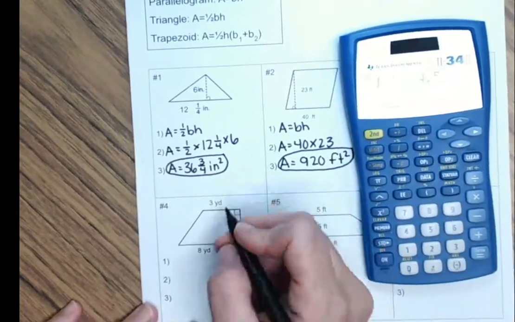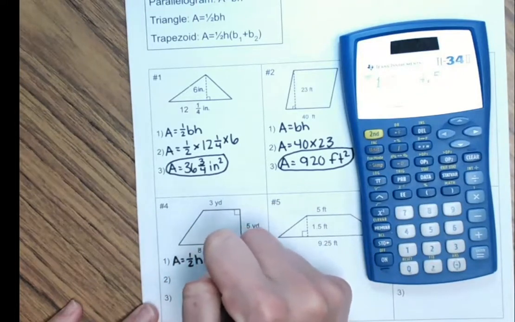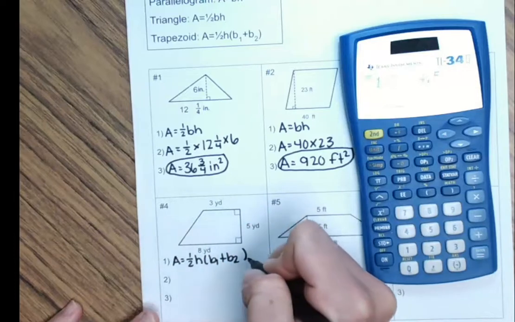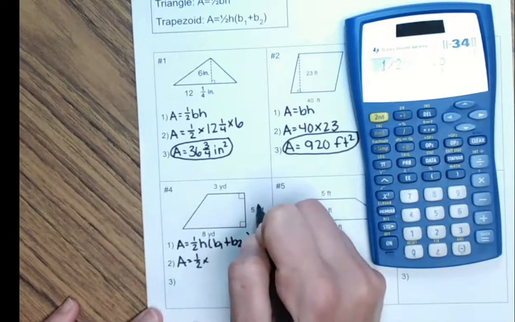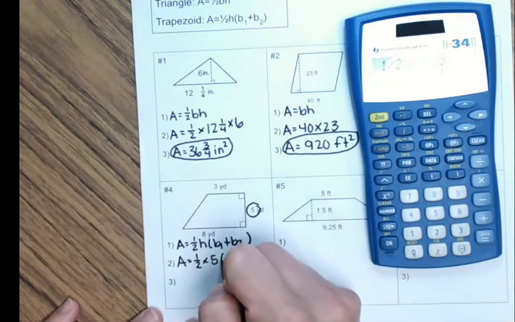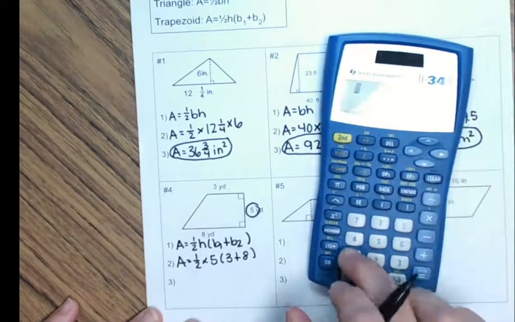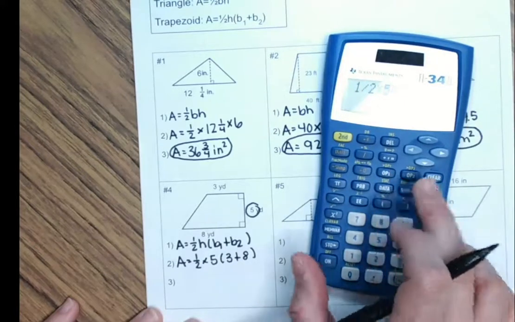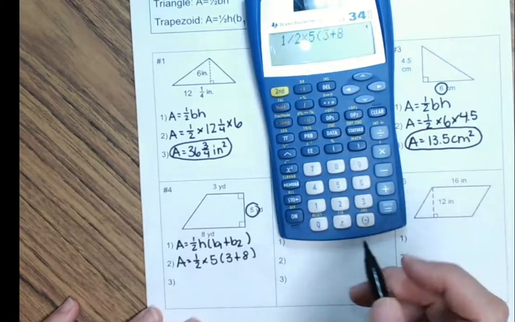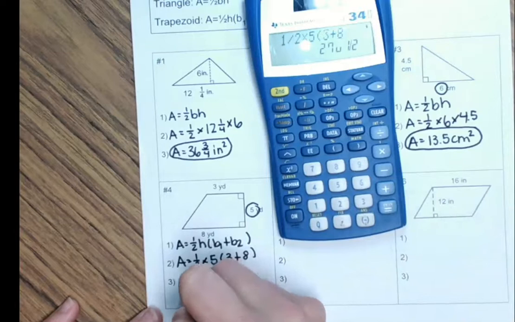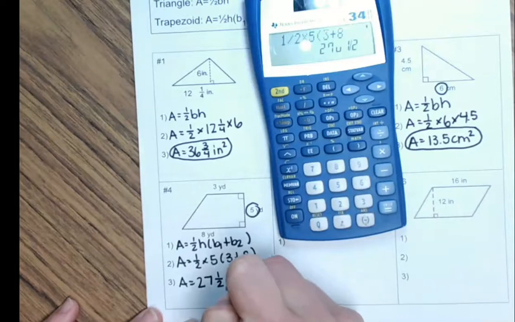This is a trapezoid. Area equals 1/2 h, and then B1 plus B2. Now let's plug our numbers in. A equals 1/2 times the height is 5, and our bases are 3 and 8. So I have 1/2 times 5 in parentheses, I have 3 plus 8. So A equals 27.5 yards squared.